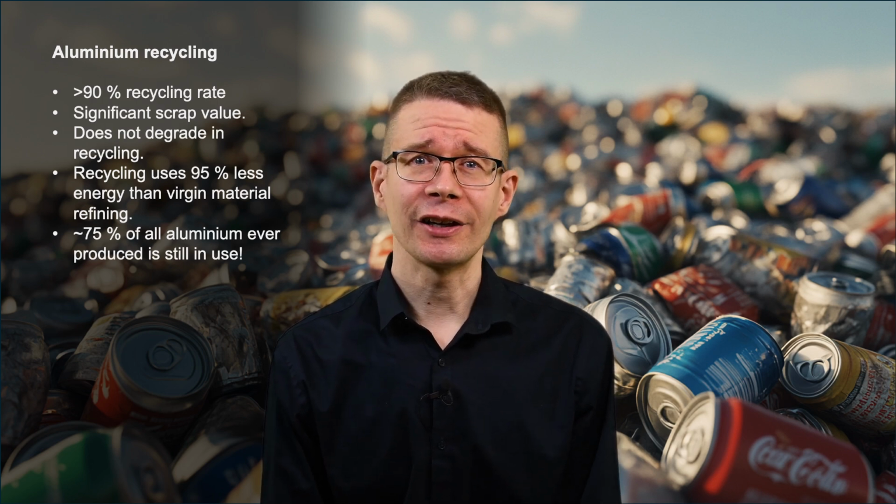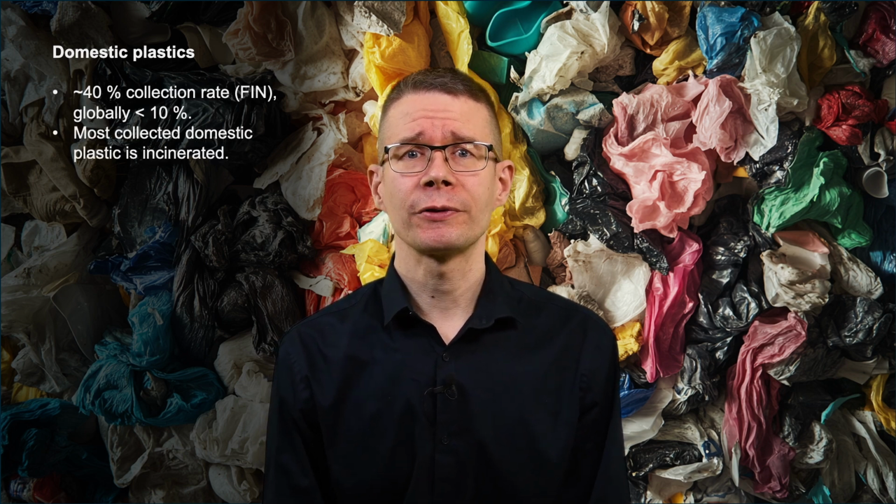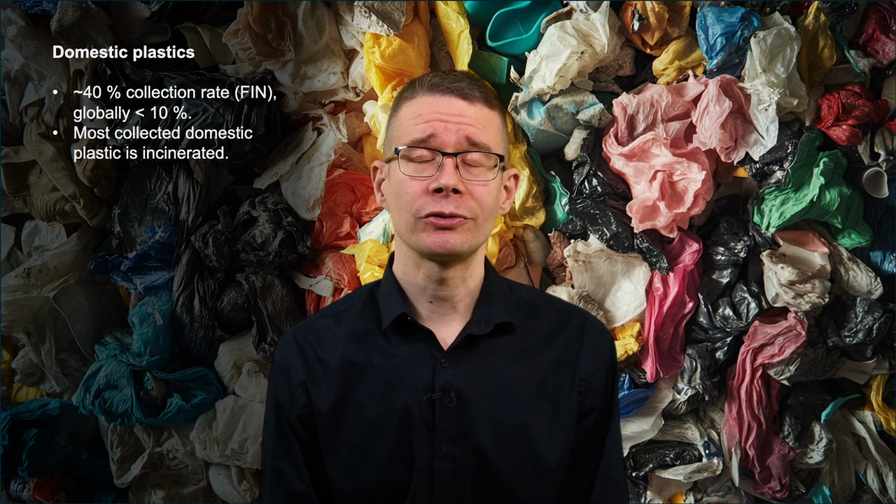And then we have an ugly duckling here, unsorted domestic plastics. A lot of it, but the collection rate is low. In Finland it's about 40%, globally less than 10%, and a lot of it ends up in oceans and rivers. Majority of collected waste is not recycled as material, it's incinerated.